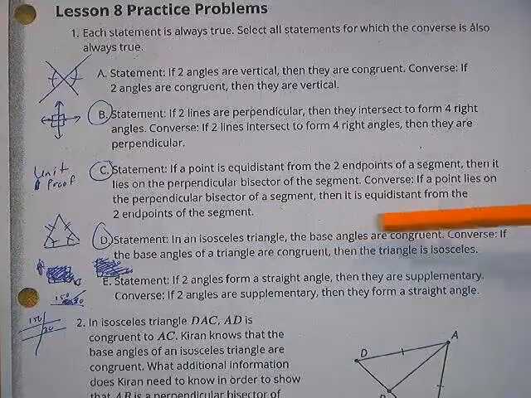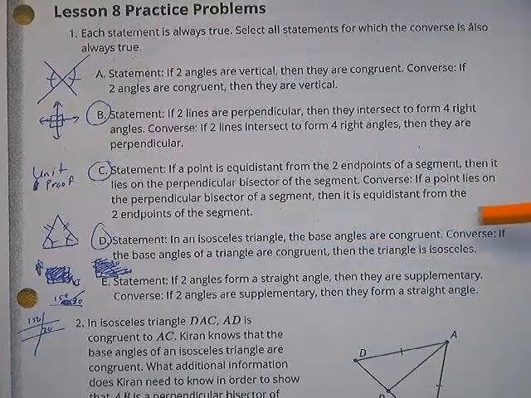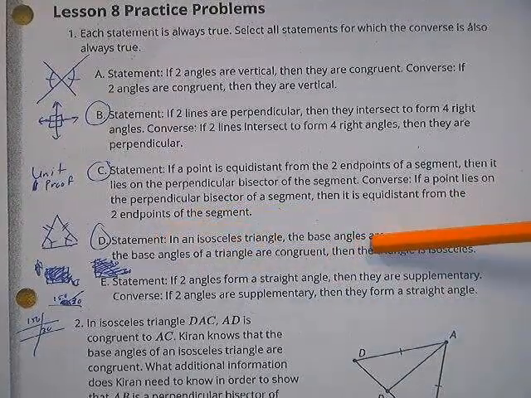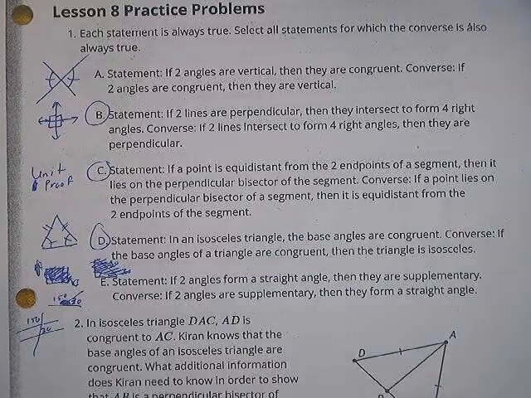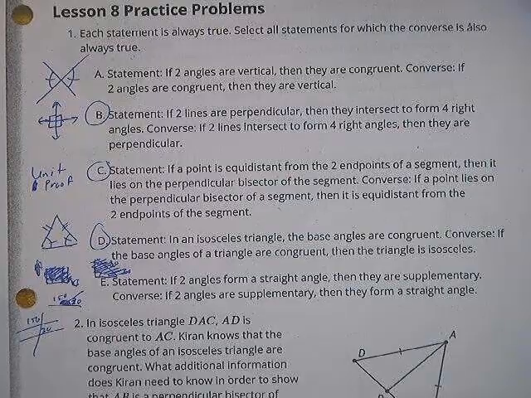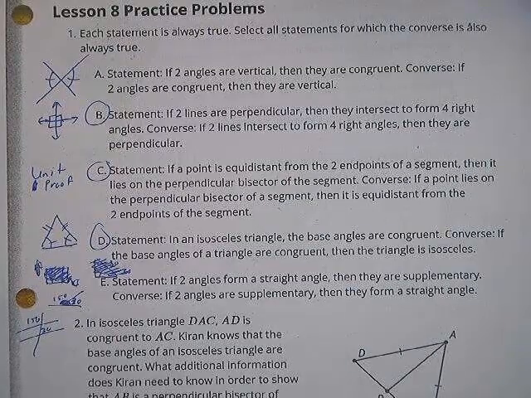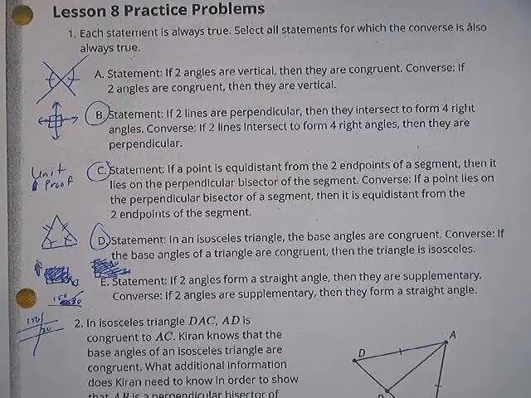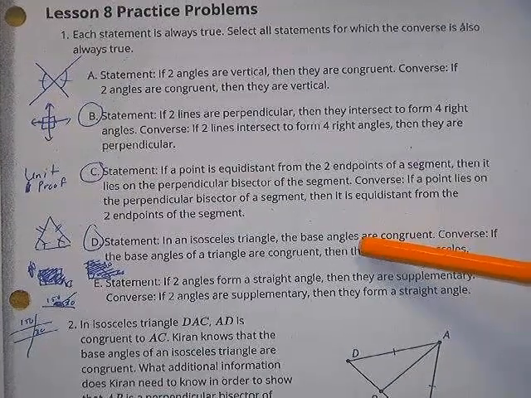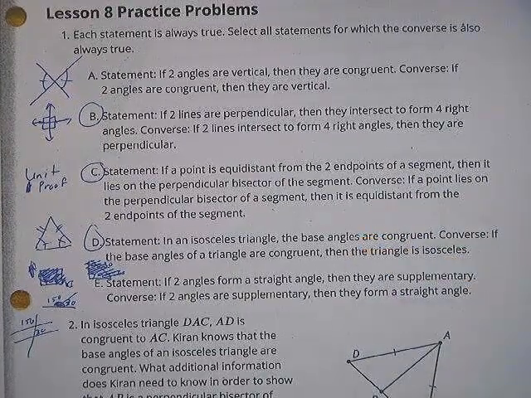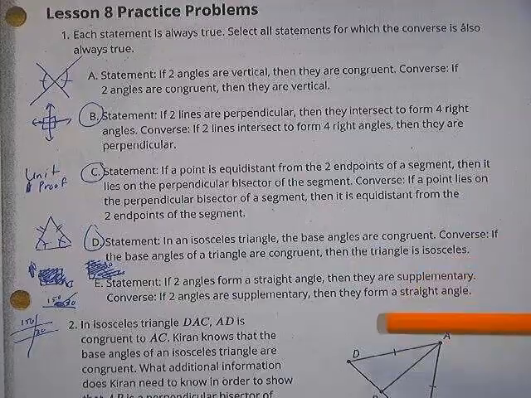Problem D, we've been talking about this one in this unit. If I have an isosceles triangle, then the base angles are congruent. If the base angles are congruent, then the triangle's isosceles. That's true both ways. As we talked about with triangles, if you have 2 equal sides, then there are 2 equal angles. If you have 2 equal angles, then there's 2 equal sides. Same thing with equilateral. If I have 3 equal sides, I know there's 3 equal angles. So this statement for isosceles and equilateral could be written in both directions and be perfectly okay.